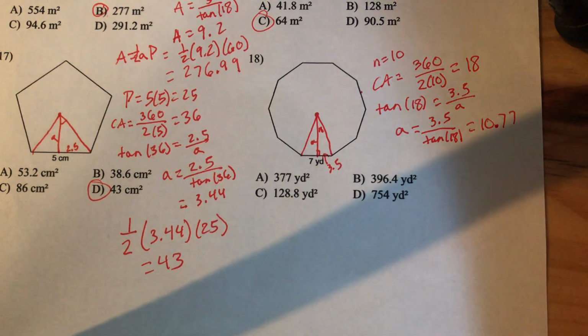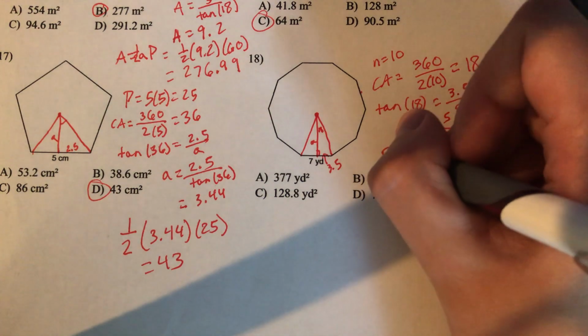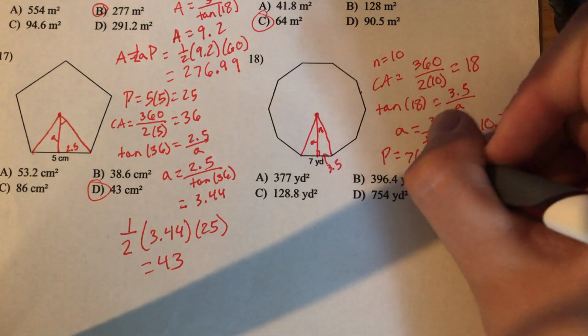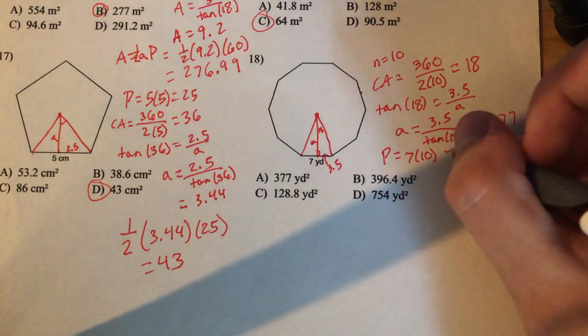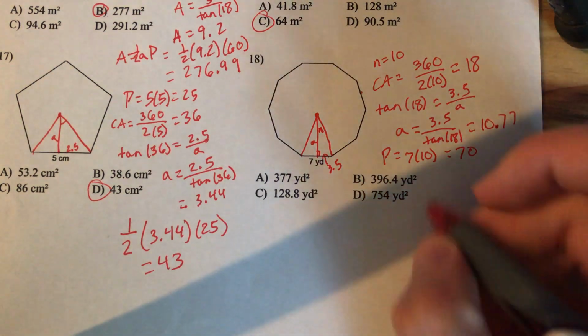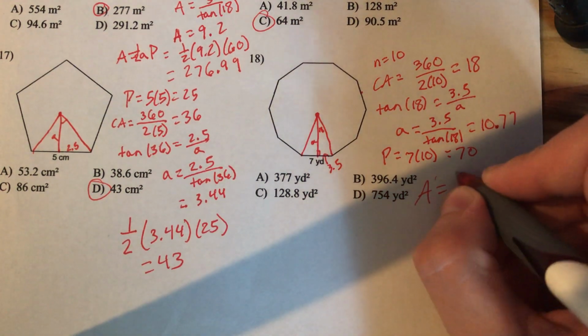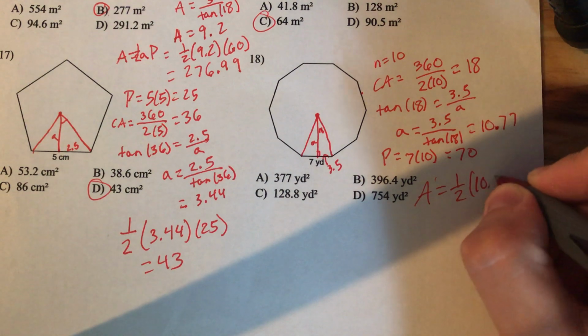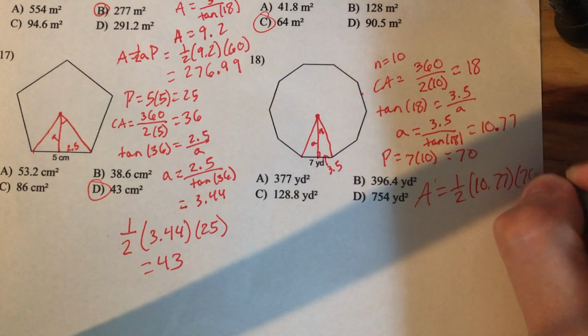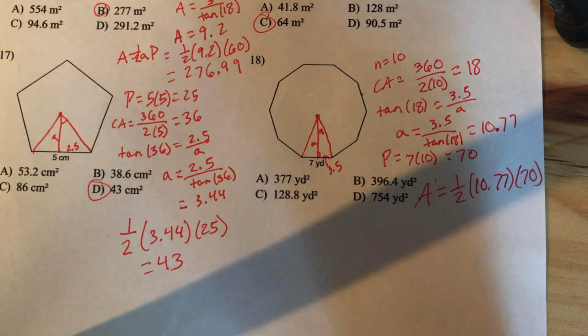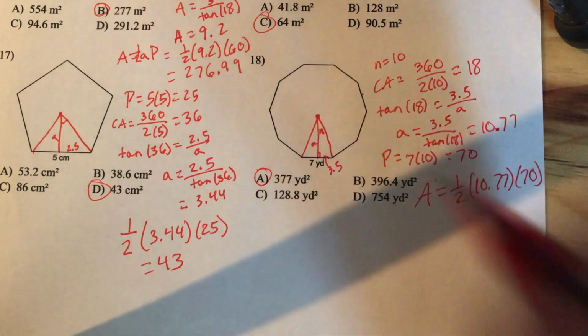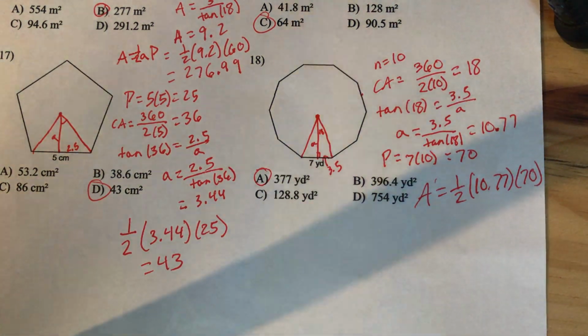All right, and then we got to find our perimeter. I usually find that first, sorry. But we got 7 times 10, because we have 10 sides, and that's 70. All right, so we just plug it in, 1/2 our apothem, which is 10.77 times 70. When we put that on our calculator, we get 377.0, or 377.